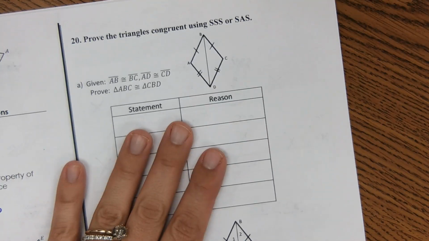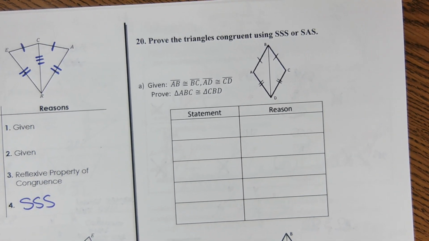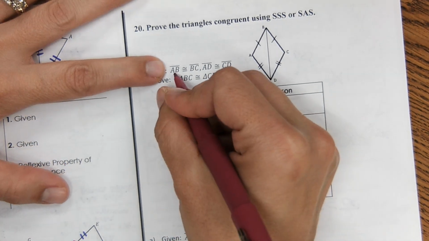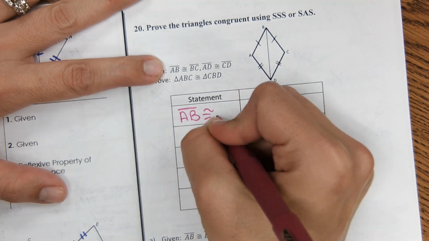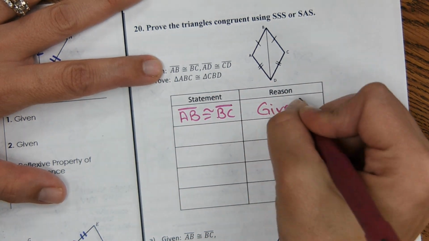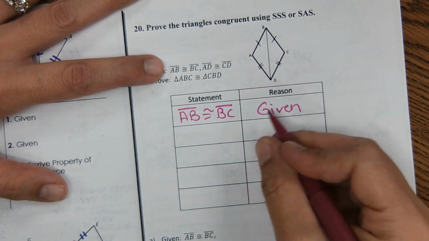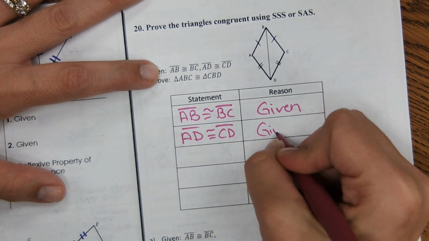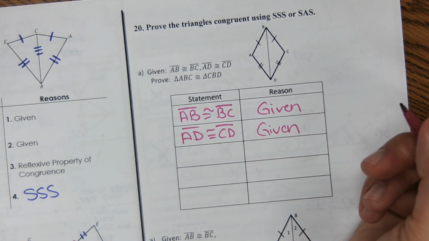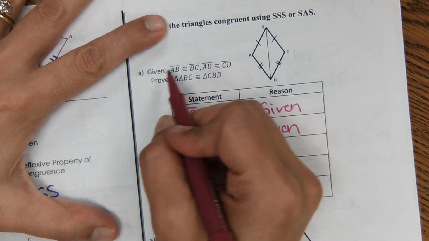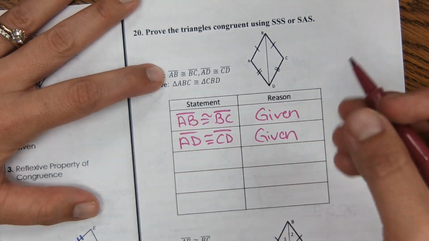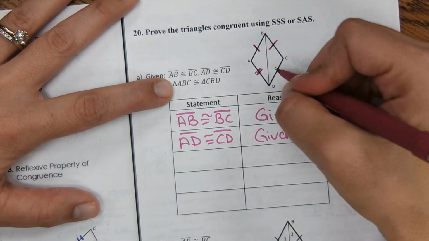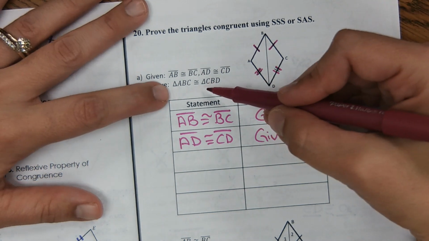Okay, so now we're doing the proofs from scratch. So start with your given. So the given goes in these first 2 boxes. Let's see, we have AB congruent to BC, reason given. So if you're drag and dropping, it's just the given goes in the first line. Then the next one, AD congruent to CD, given. Okay, so we got that filled in. I'm also going to mark up my thing if I need to. Let's see, AB equal to BC, it's already marked. AD is equal to CD, it's already marked. I need to prove that these are congruent.